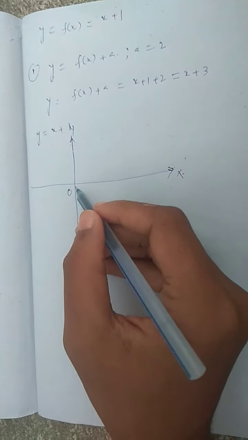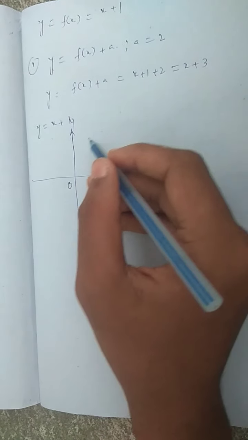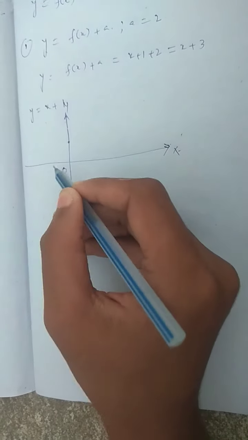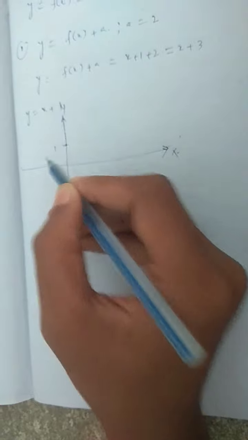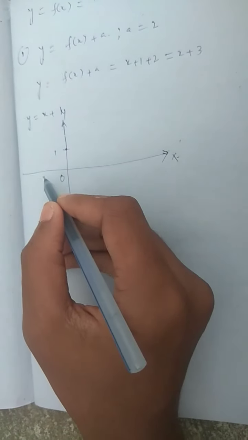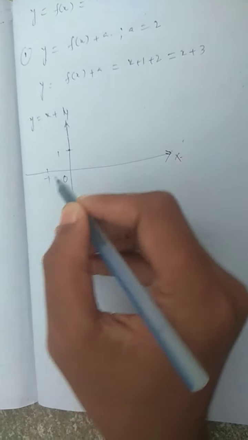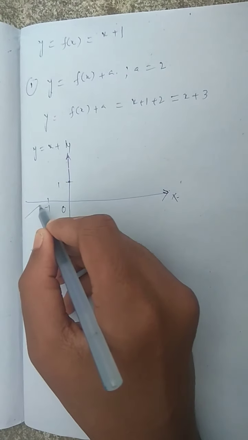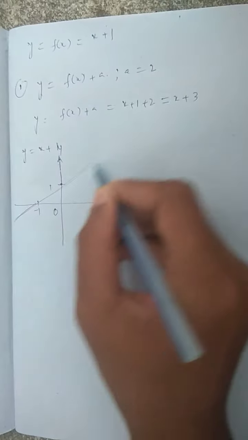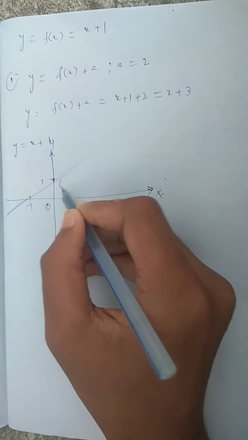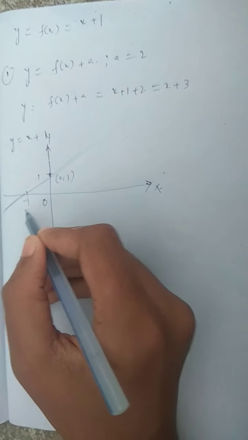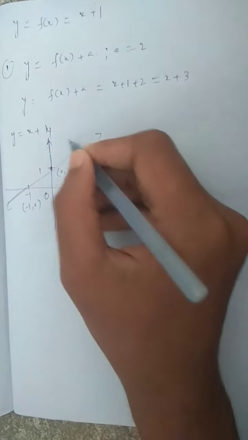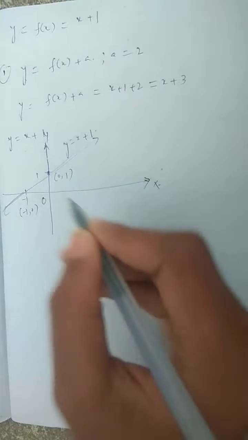Now y equal to f of x equal to x plus 1. At x equal to 0, that will be 1, and when x equal to minus 1, that will be 0. Then the graph will be like this, joining 0 comma 1 and minus 1 comma 0. This is the line y equal to x plus 1.